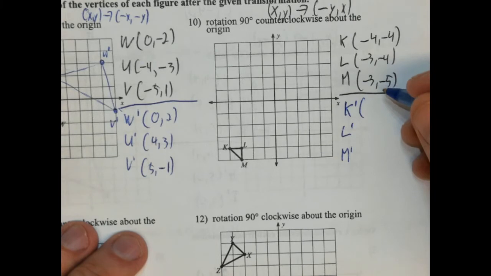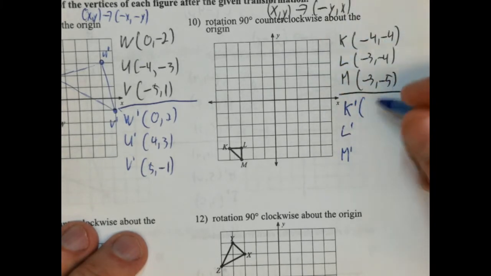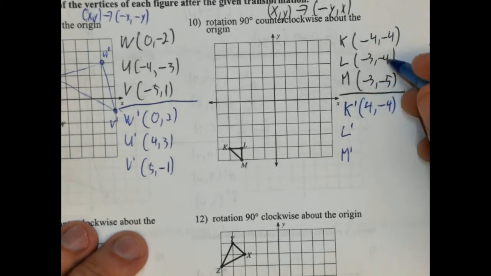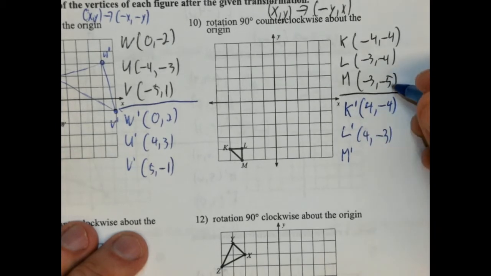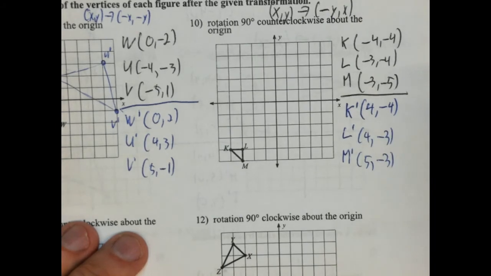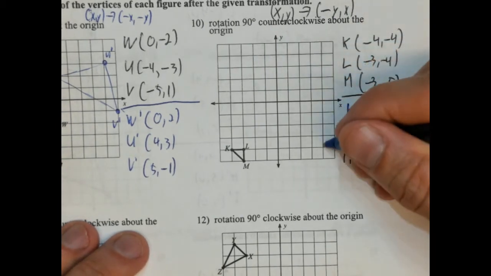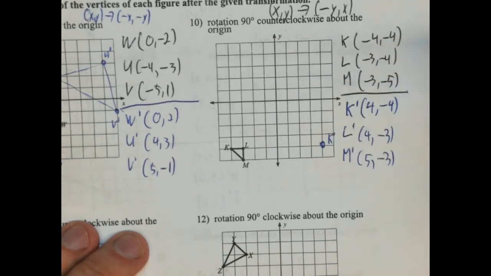So K prime, we're going to apply this, so we're going to swap it and change that sign. So this is going to become opposite, so this becomes 4, and it stays as -4. This is going to become positive again, so 4, -3, and this becomes +5, and that stays -3. Okay, so let's graph those. So 4, -4 is down here. That's K prime.